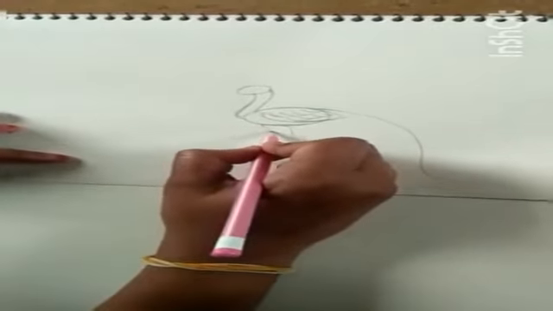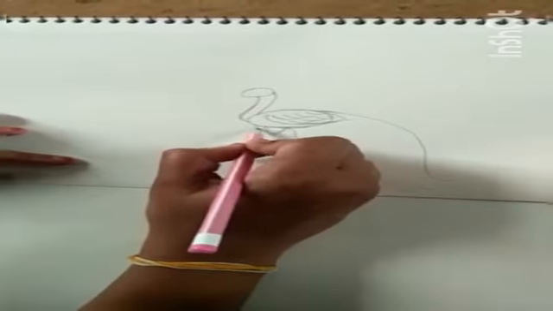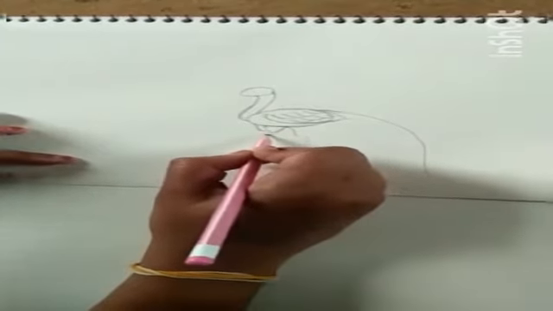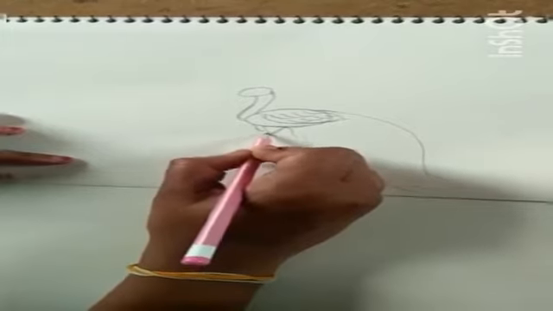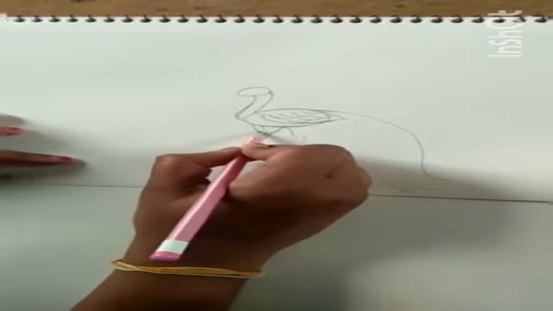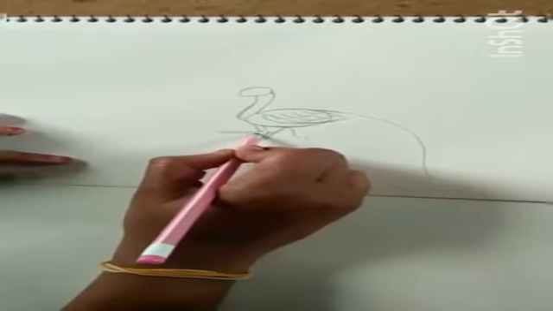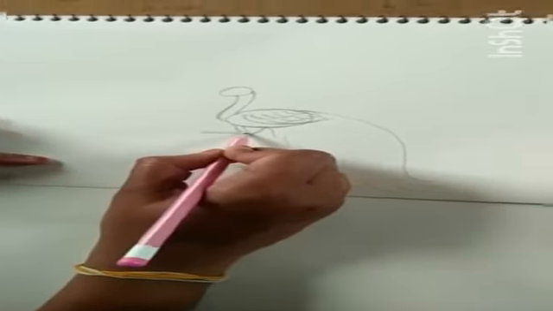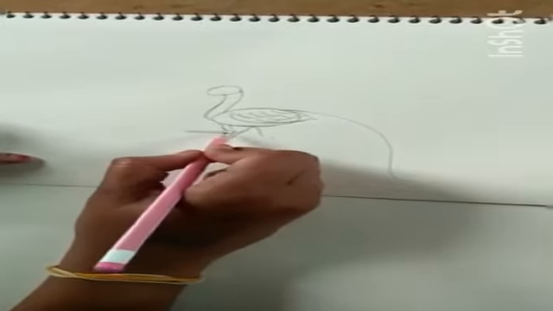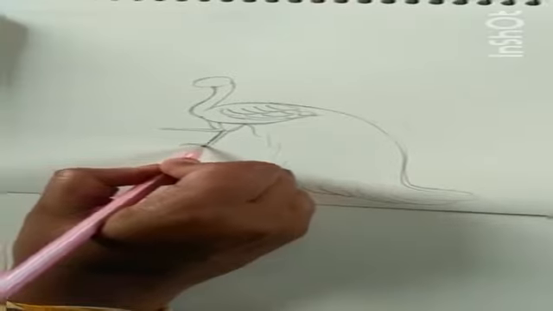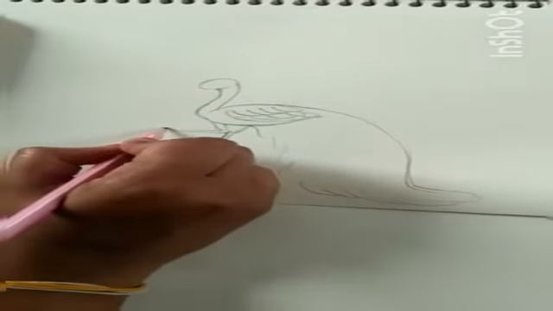And here draw two U shapes, one U shape and another half U shape. Here I am drawing legs for the peacock. Draw legs like this.